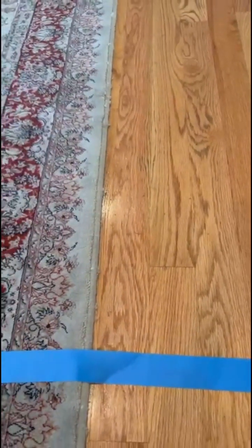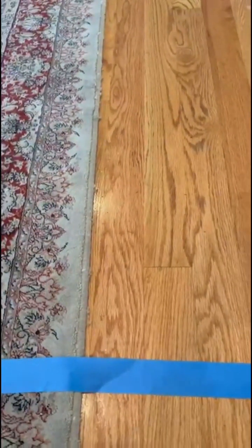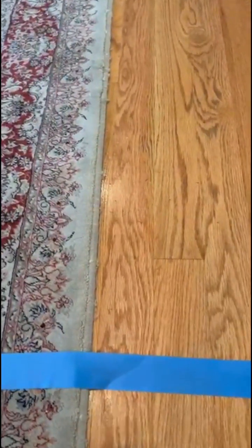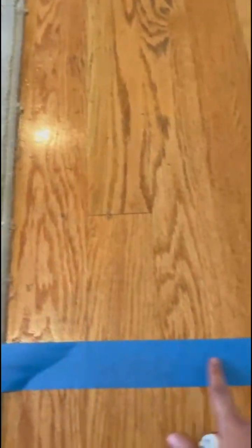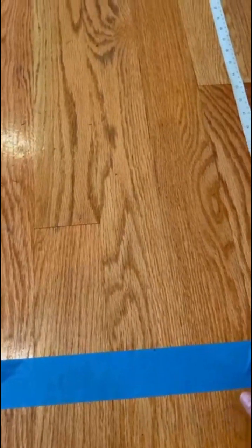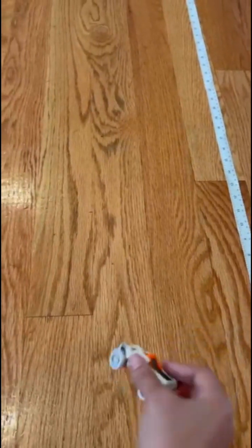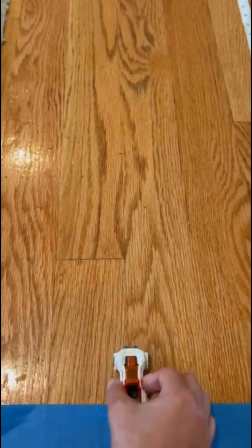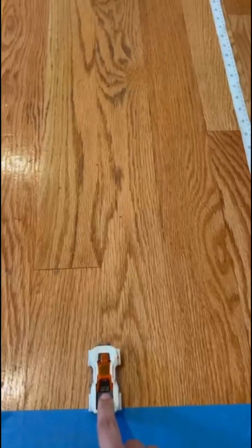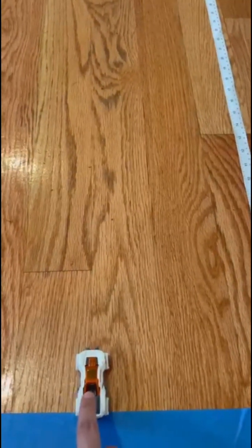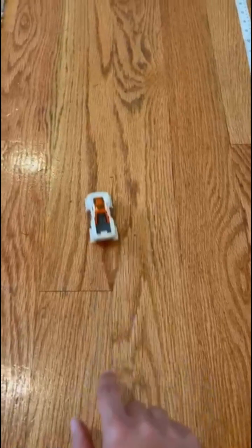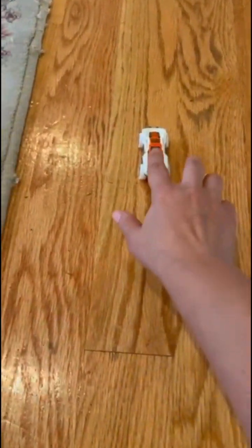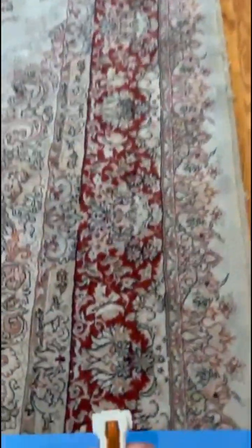Okay, I set up the experiment to see the friction. We have two different surfaces, carpet and hardwood, the same starting point for both of them, and also a measuring tape. I use the toy car to do the experiment. I try to apply the same force on both surfaces. It goes until 15 inches. Now on carpet.